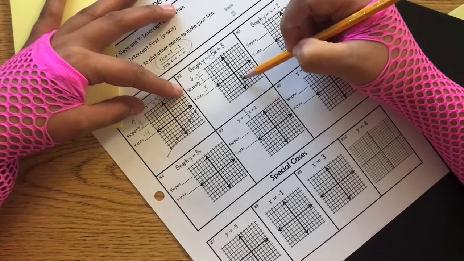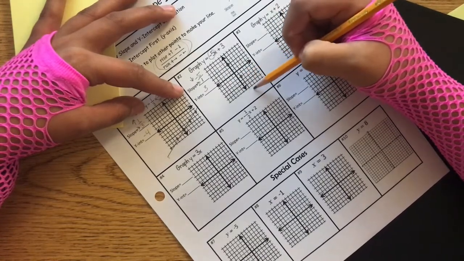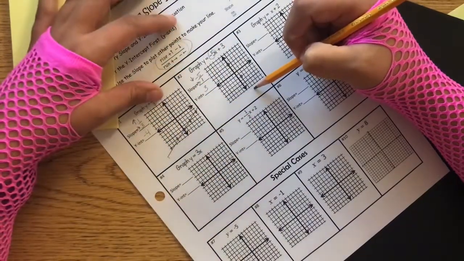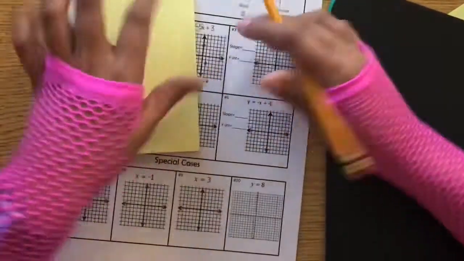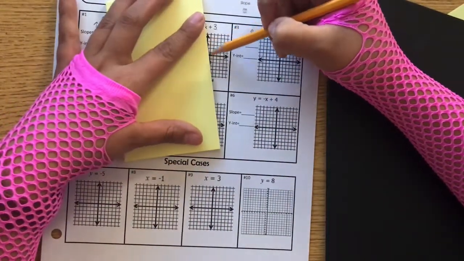Now on this one, if I try to go down 5, right 1 again, I'm off the graph, which I can kind of guesstimate is going to be there. But since I can't go in either direction anymore, we can just use those 2 dots to draw my line.